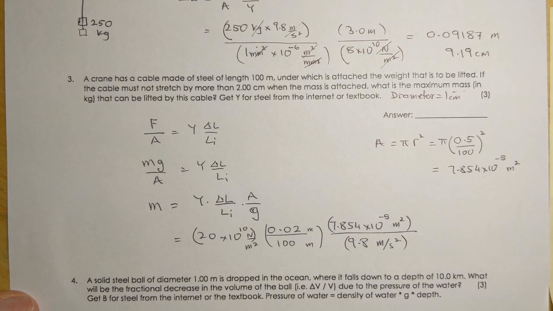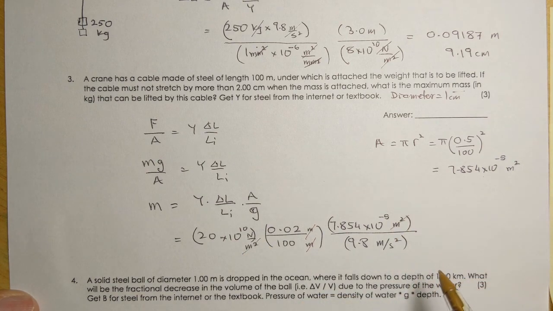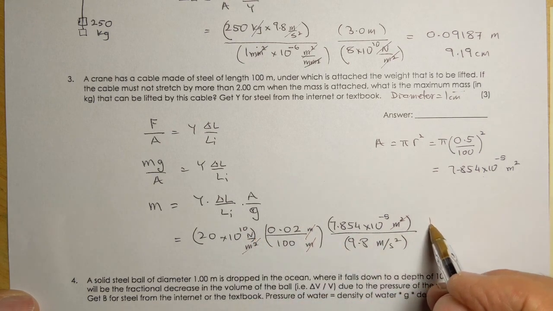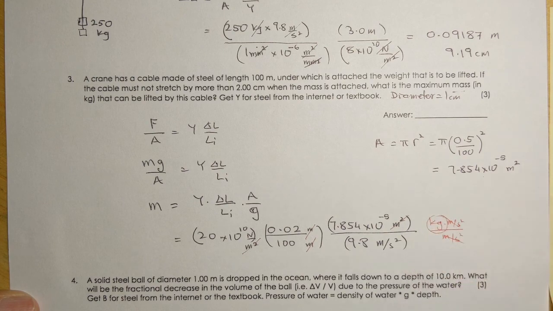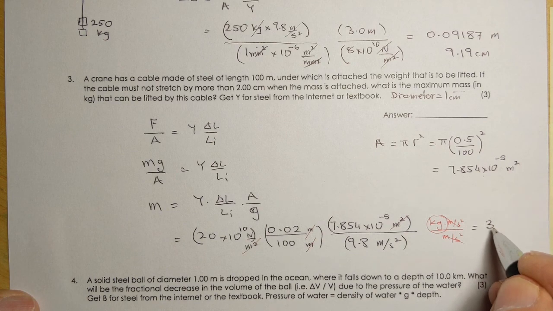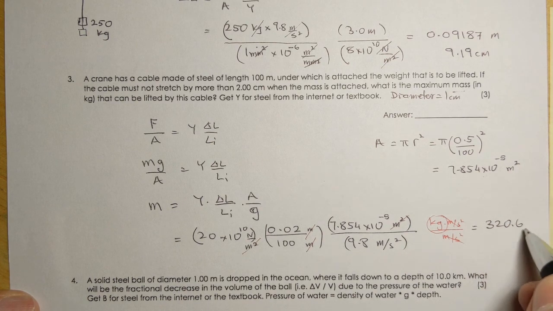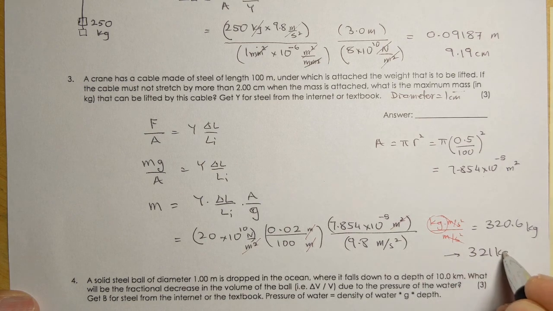Now let's just look at the units. The meter will cancel. This meter square will cancel with this meter square. And we have newtons and meters per centimeter square. The Newton is a kilogram meters per second square, and here we have meters per second square, so we're left with a kilogram. And then when we solve this, we get the number that comes to 320.6 kilograms, which we round as 321 kilograms.